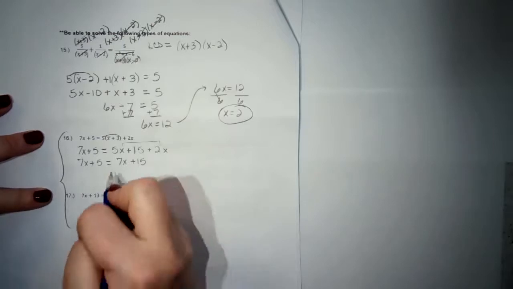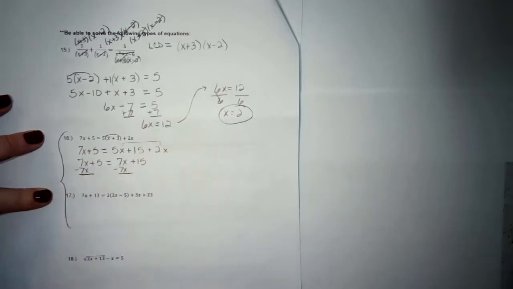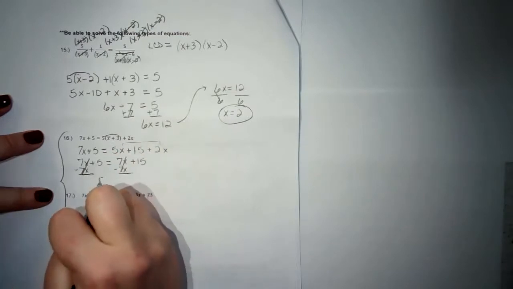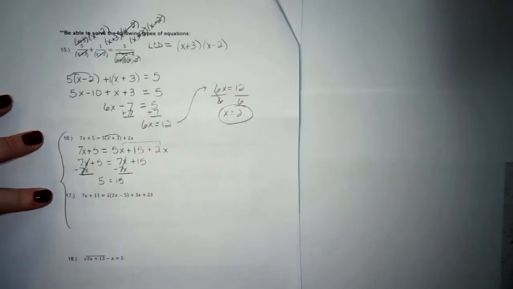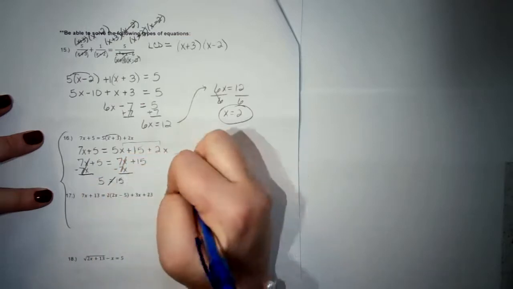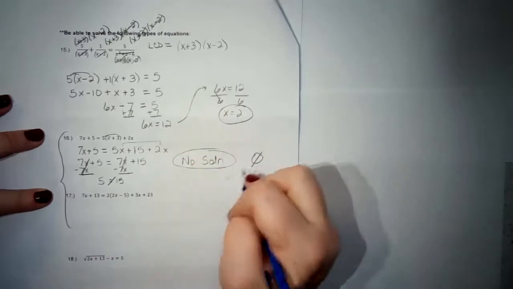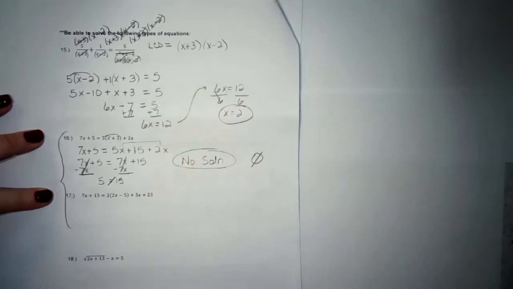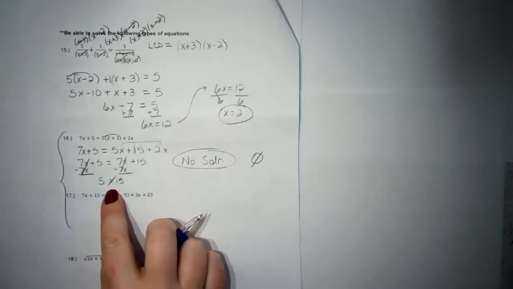Let's combine the letter terms. So no matter which one you try to combine, when you subtract 7x, what happens to both of them? They cancel. So you have 5 equals 15. Well, does 5 equal 15? Are those the same numbers? No. So what's the answer to 16? No solution. Remember, you can also do the little Ghostbusters thing if you want. It's up to you. No solution. Okay, good. So that's how we know. The letters cancel. You have two numbers that are not the same.